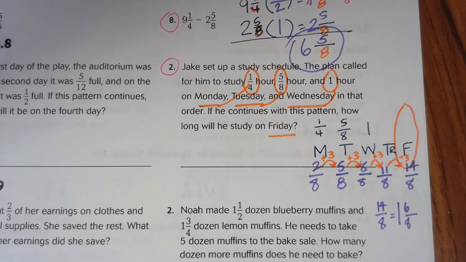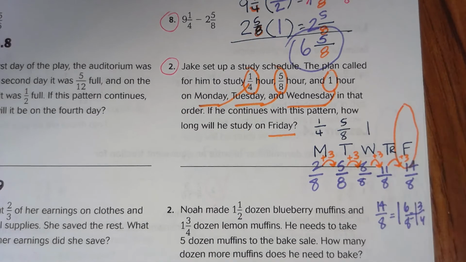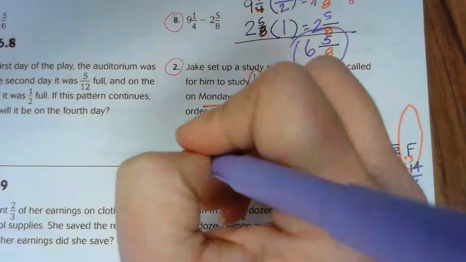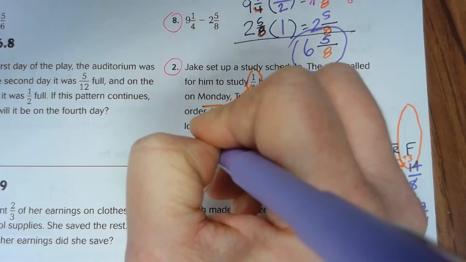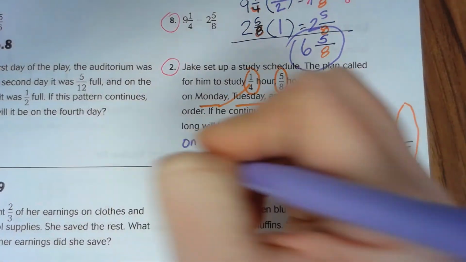I'm closer to the bullseye, but I'm still not at the bullseye, right? Because 6/8 can also be reduced. What will it be reduced to? Exactly. 1 3/4. So the last thing that we need to do, boys and girls, is write a sentence here that just quickly says, on Friday, he'll study 1 3/4 hours.